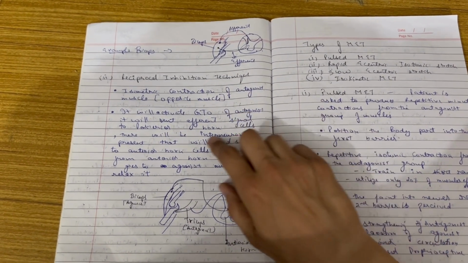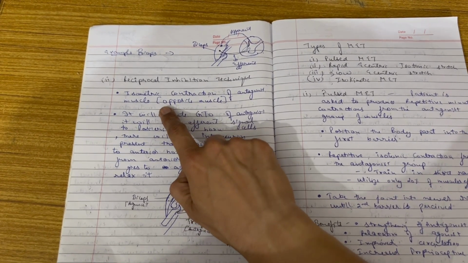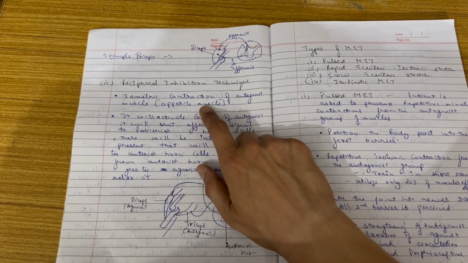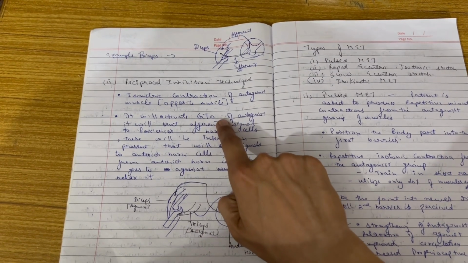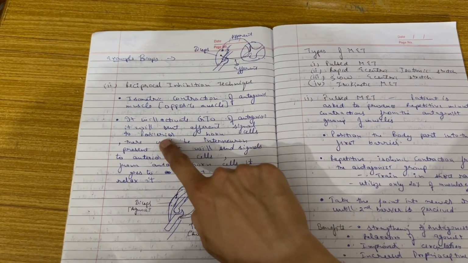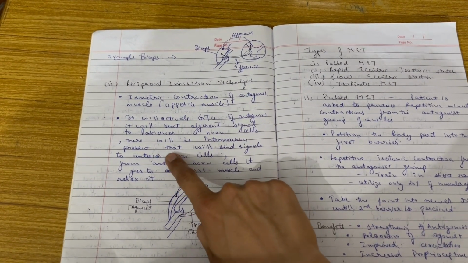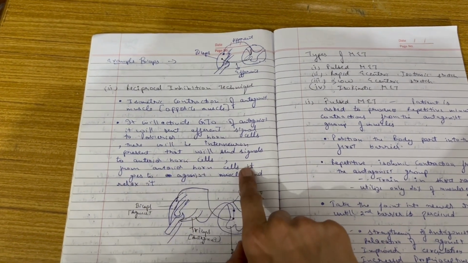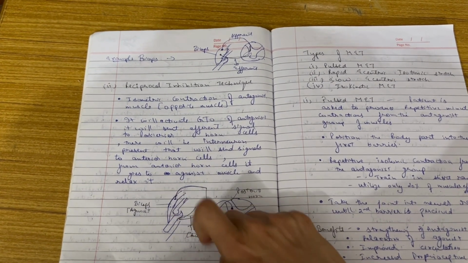Reciprocal inhibition technique. Isometric contraction of antagonist muscle. That means the muscle which is opposite to the muscle that is shortened. It will activate the Golgi tendon organ of antagonist. It will send afferent signals to the posterior horn cells. There will be an interneuron present that will send signals to anterior horn cells. From anterior horn cells it will go to the agonist muscle and it will relax.